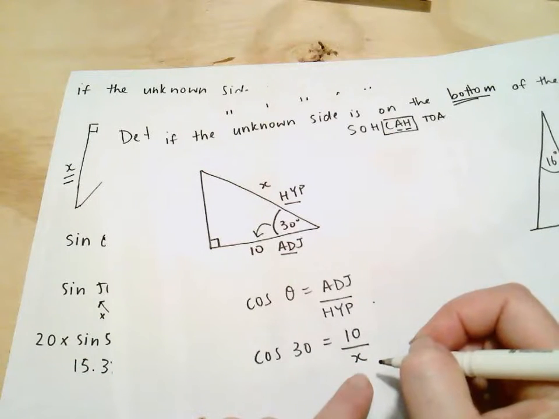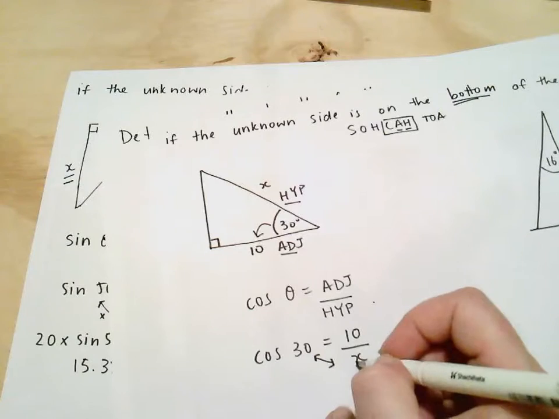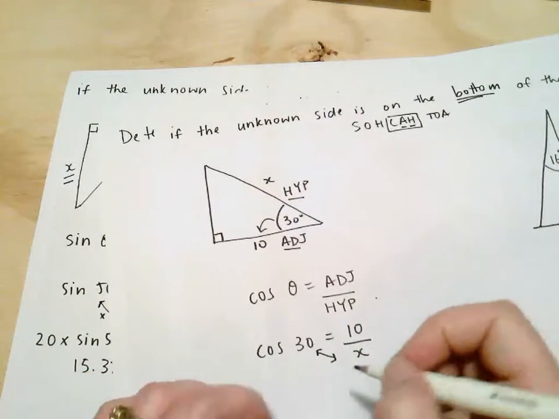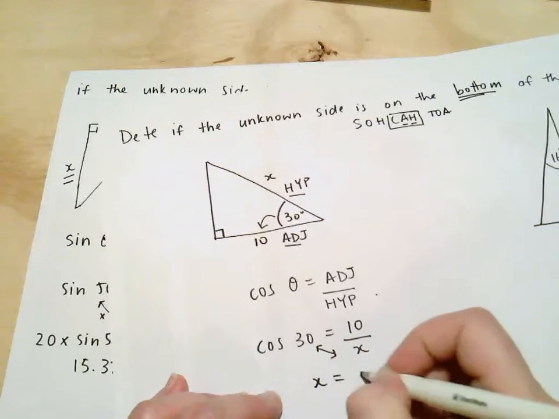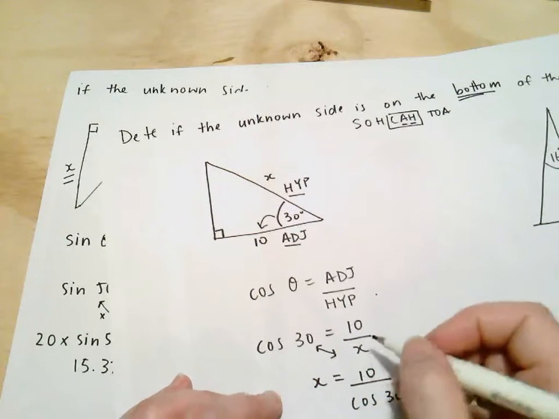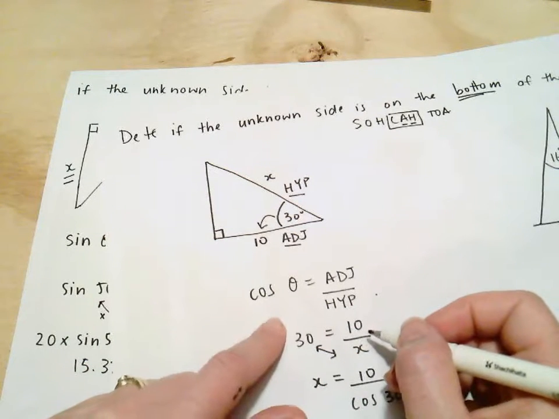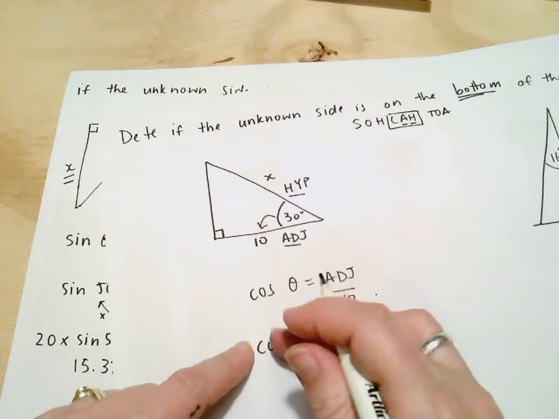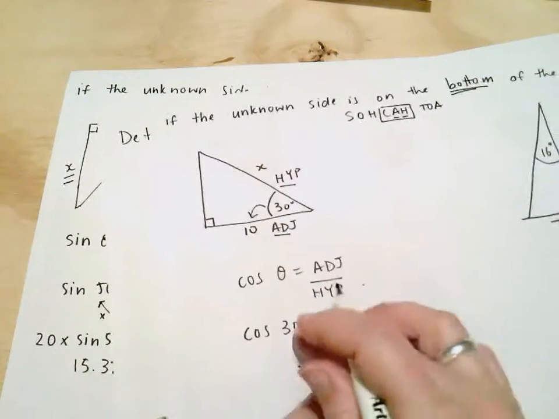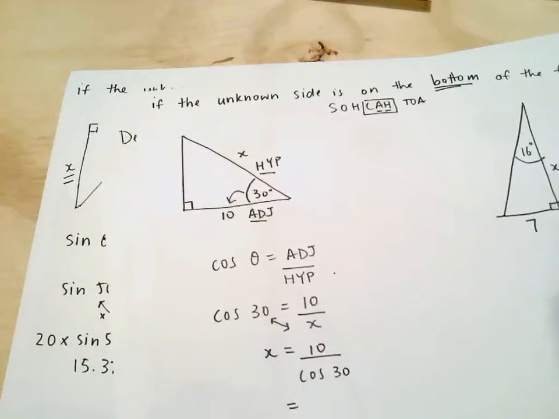And when it's on the bottom of the fraction, we do this little tricky switcheroo. So we actually end up swapping the x to the top and swapping cos 30 to the bottom. So this ends up with x equals 10 over cos 30. Now the reason we do that is it's like we're bringing the x up to the top by timesing by x, and then we bring the cos 30 down to the bottom by dividing by cos 30. But in essence what we do is we just do this little switcheroo. Then I just type it in on my calculator.